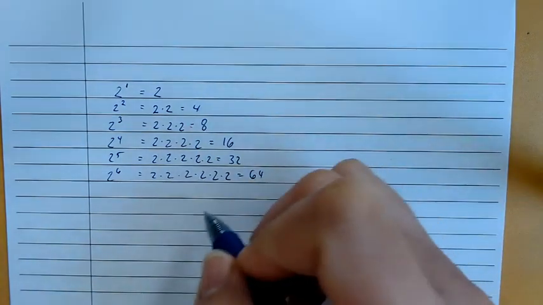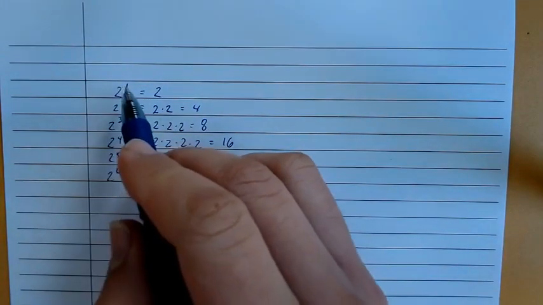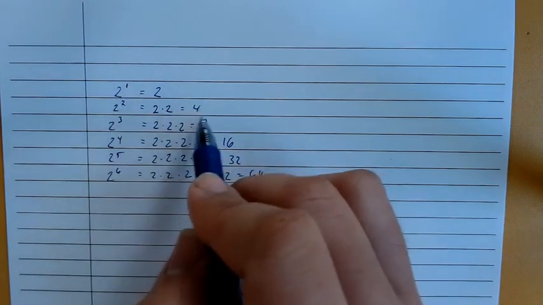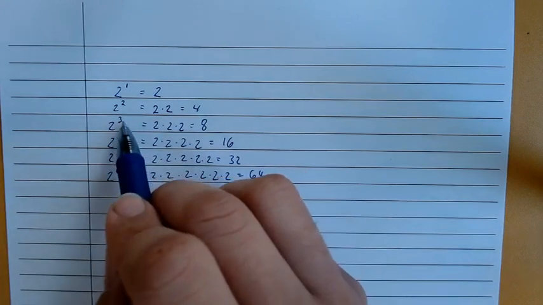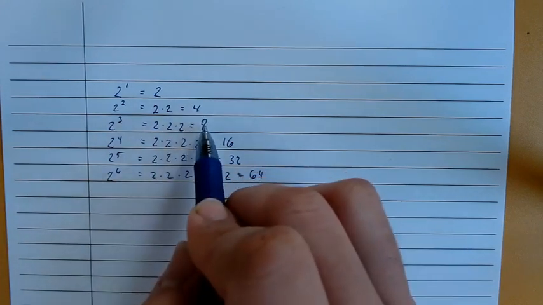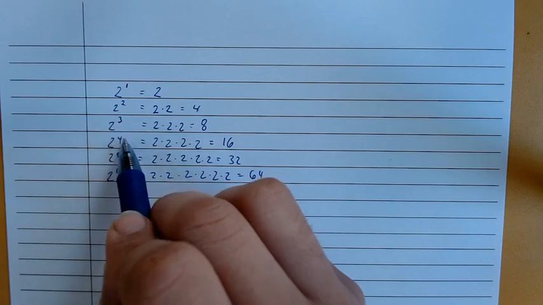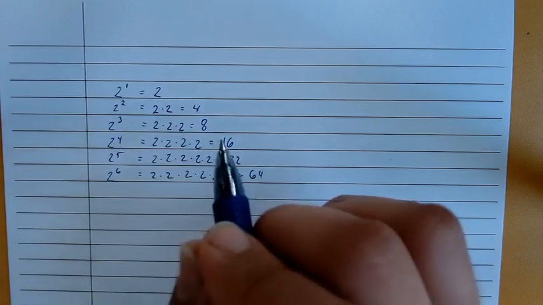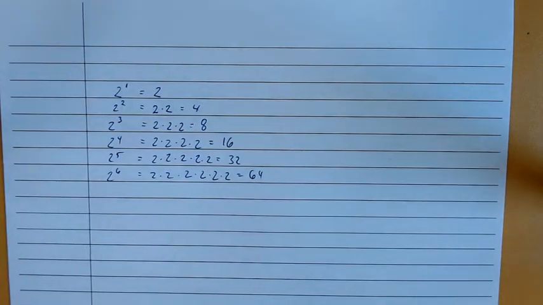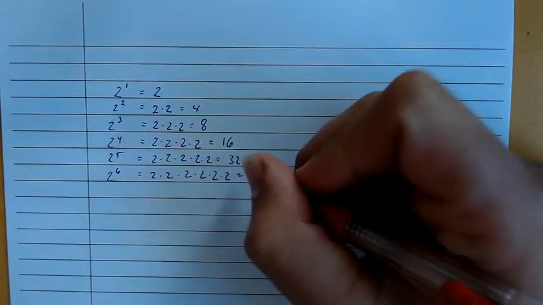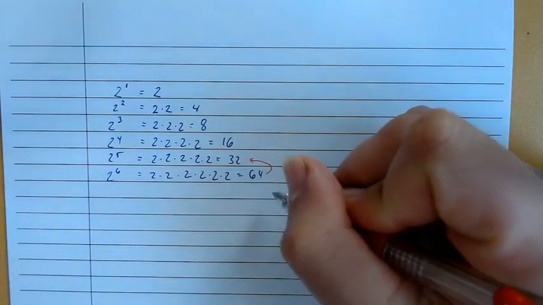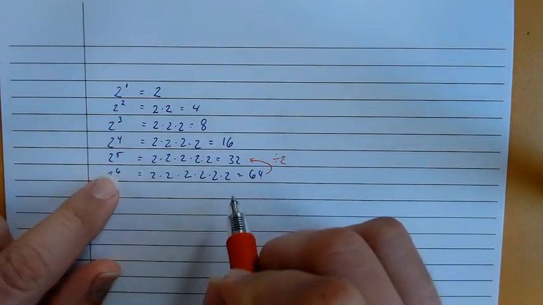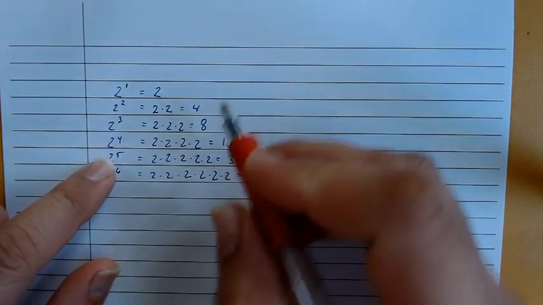Okay? But now think about the pattern going backwards. Every time your exponent gets bigger by 1, your answer doubles. Every time it gets bigger by another 1, that 4 doubles again. If your exponent gets bigger by 1 more, your 8 doubles to 16. What if you go backwards? Going forward, I double things. Going backwards, I cut them in half. So if I go backwards, that would be dividing by 2. If my power goes from 6 to 5, my answer gets cut in half.